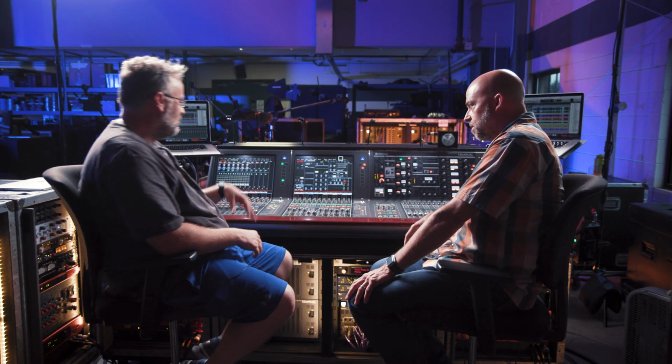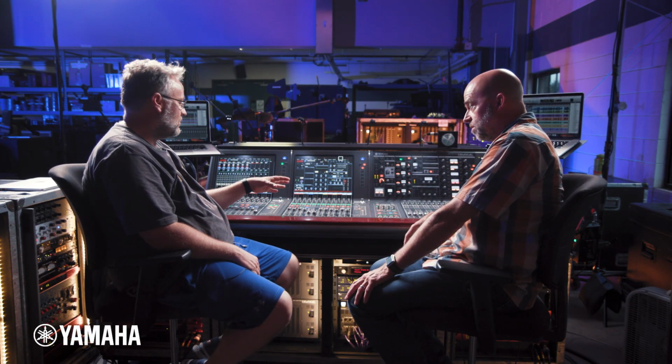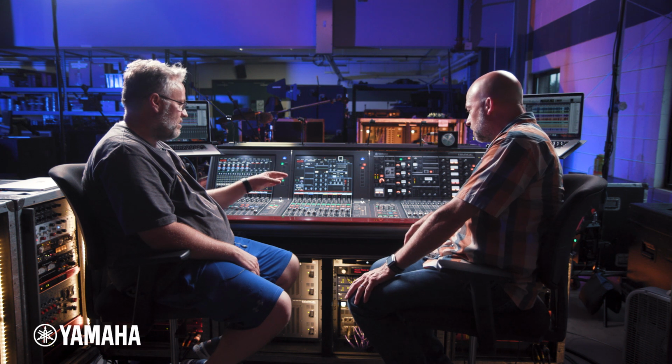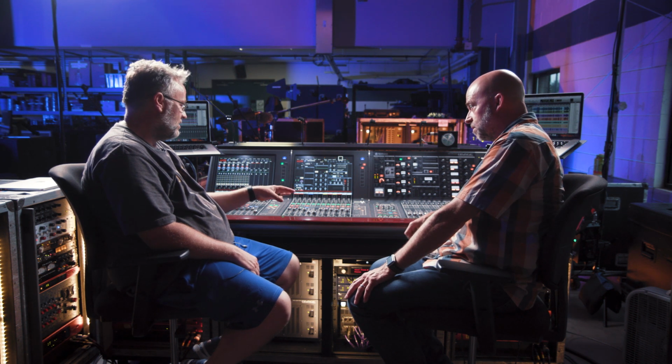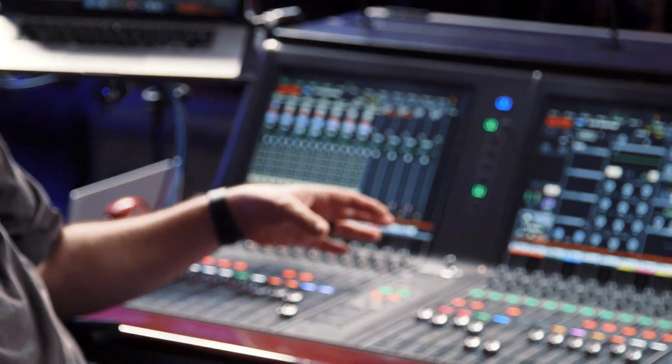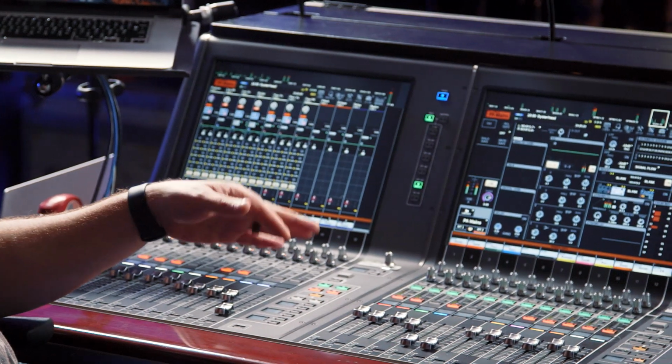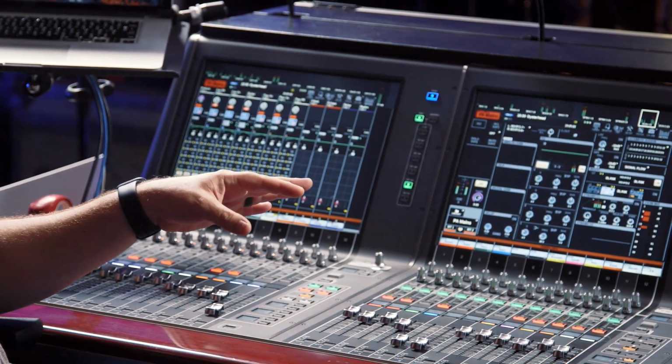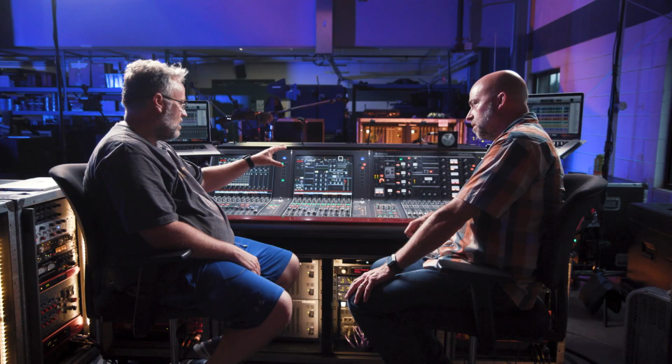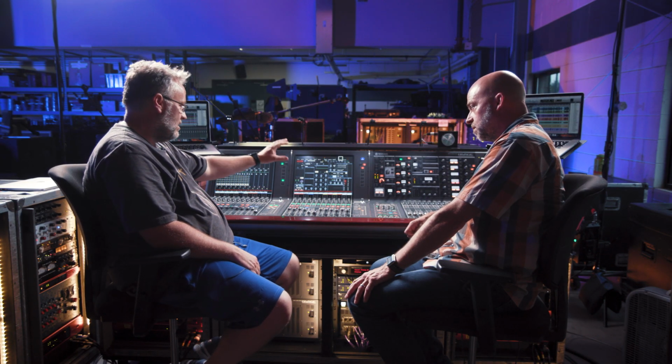I pretty much live in the center section. I live in DCAs. Pretty much every input is going to be on a DCA so that I can navigate around the console and find out what I need. Then I live in the DCAs and then the center screen.